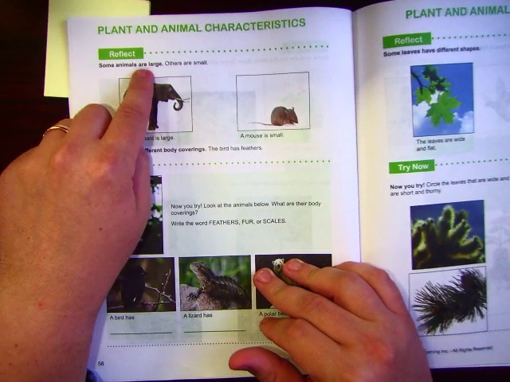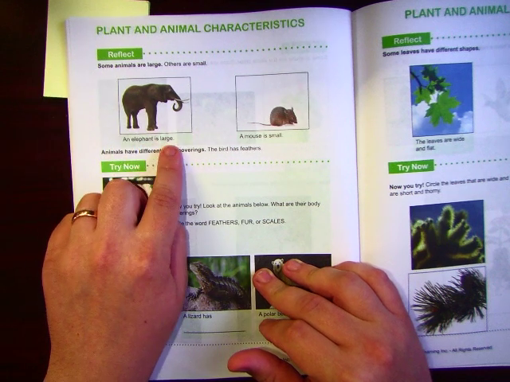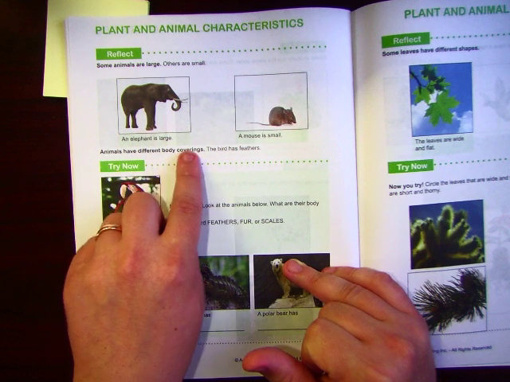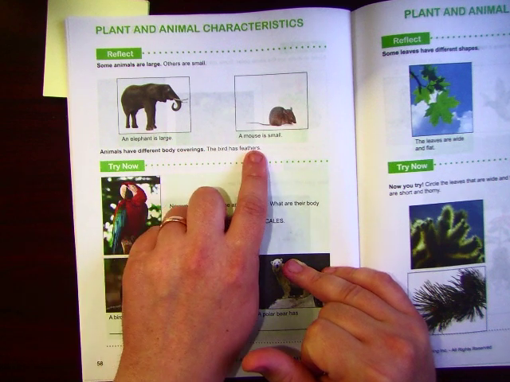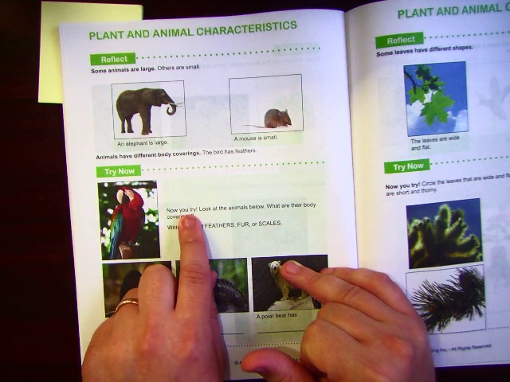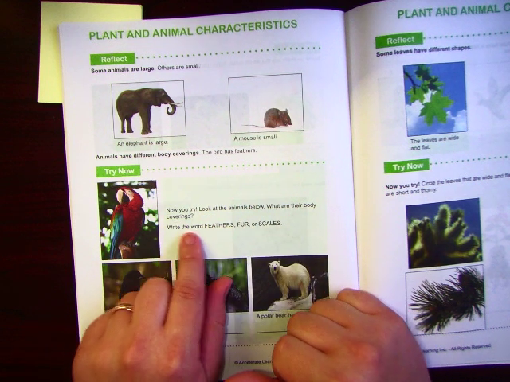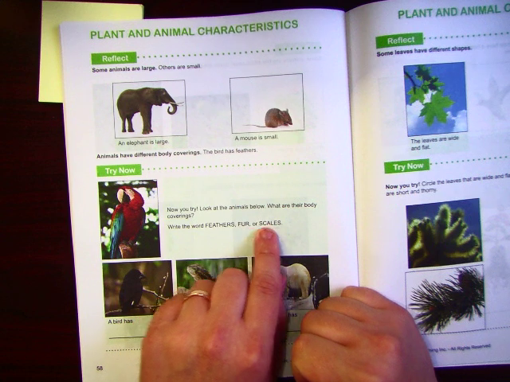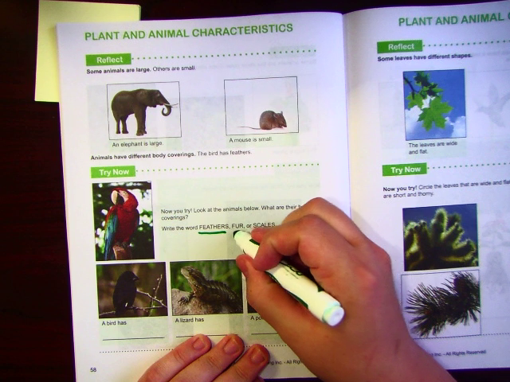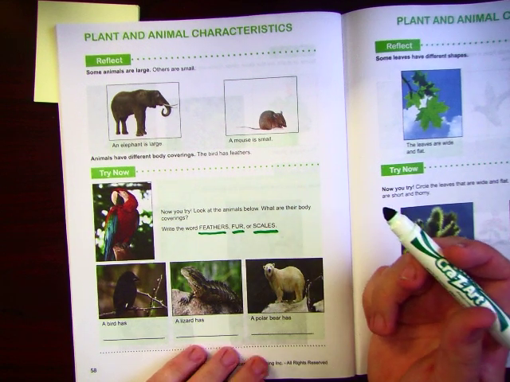Reflect. Some animals are large, others are small. An elephant is large. A mouse is small. Animals have different body coverings. The bird has feathers. Now you try. Look at the animals below. What are their body coverings? Write the word feathers, fur, or scales. So we have three words here. Feathers, fur, or scales? What are those?